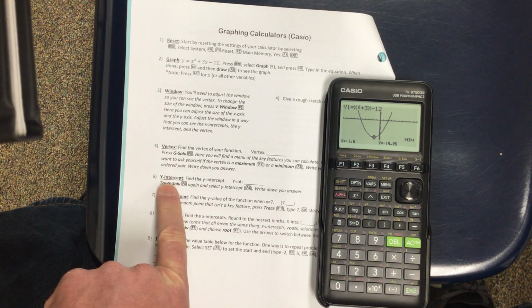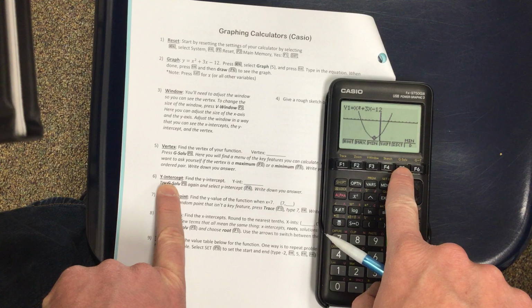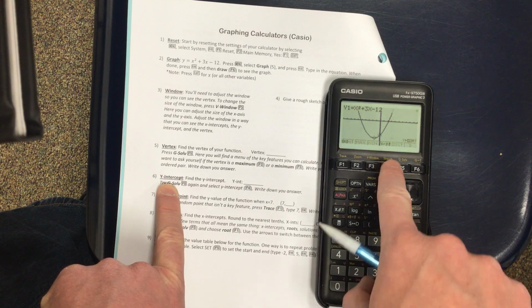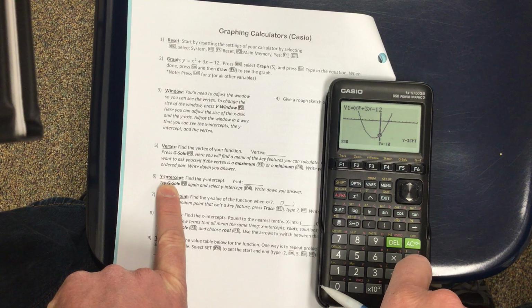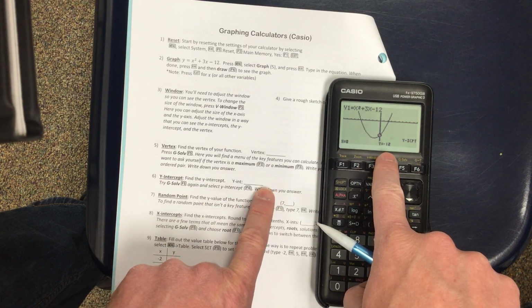Next, y-intercept, same place. We'll just push G-Solve. Y-intercept is F4, so we'll push F4, and there you go. There's our y-intercept. So we'll just type in (0, -12).